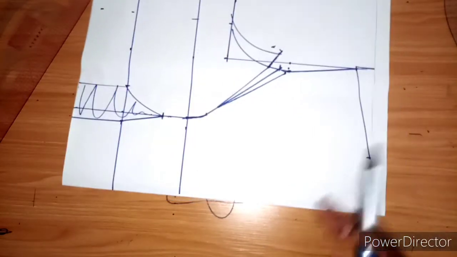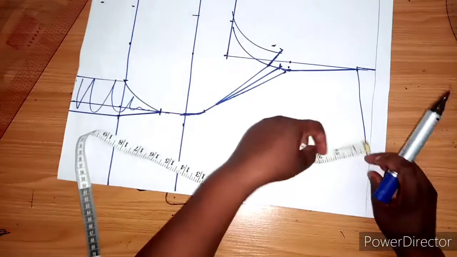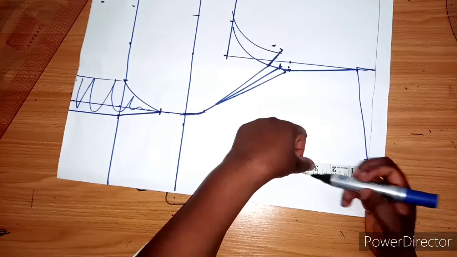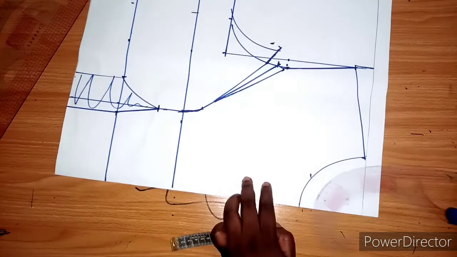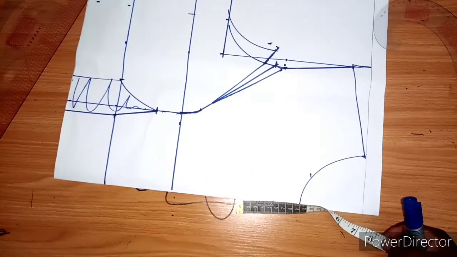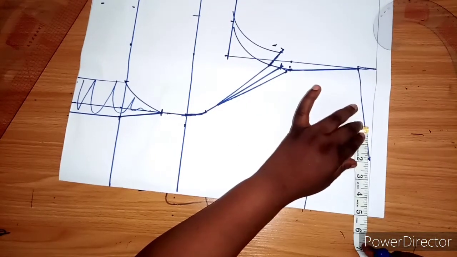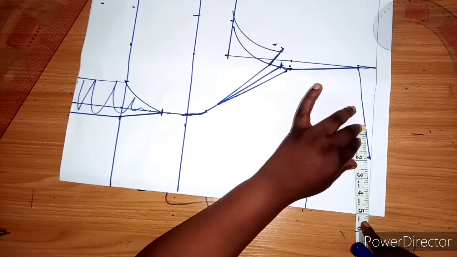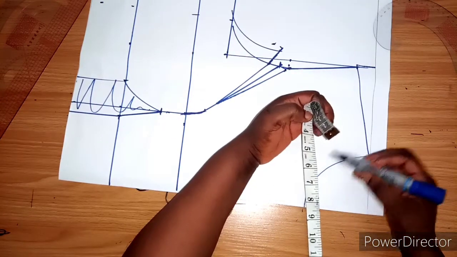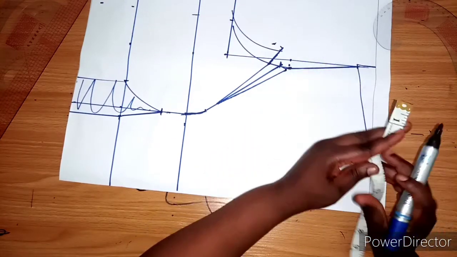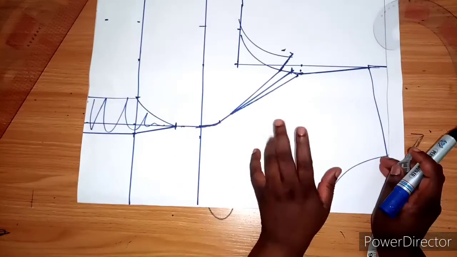So my neckline will take 3 by 3. So we'll connect it. If you want to take more than 3 inches, just increase your measurement from here. If you want to take 5 inches, just take it from here and rule your line. Any neckline you want to take. So I've added my allowance, it is included in this pattern.